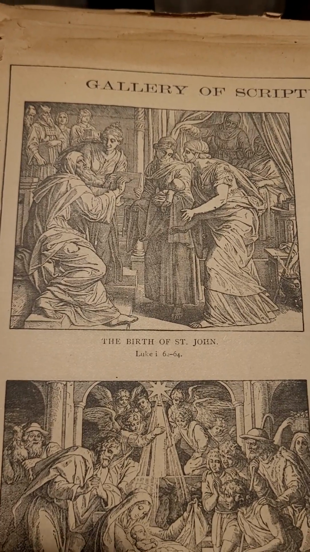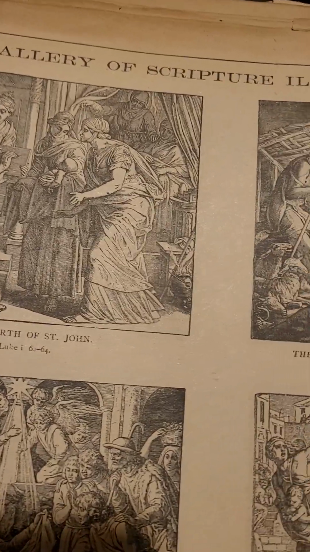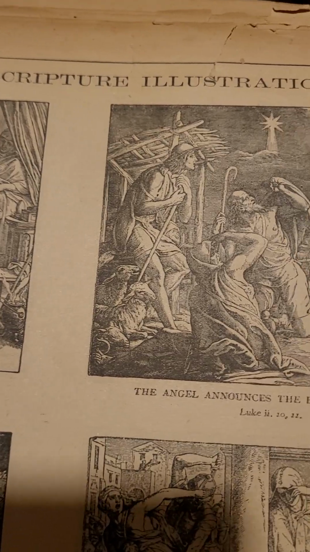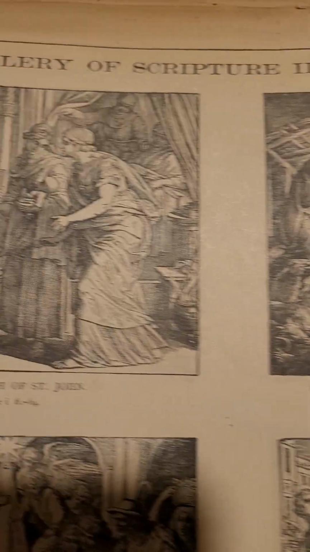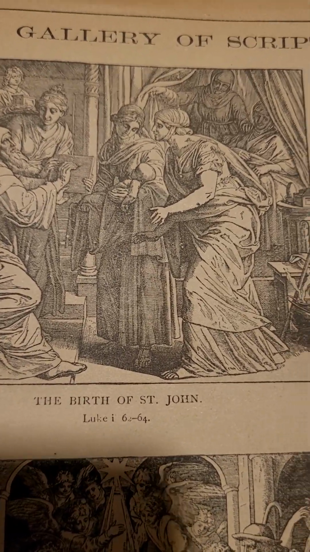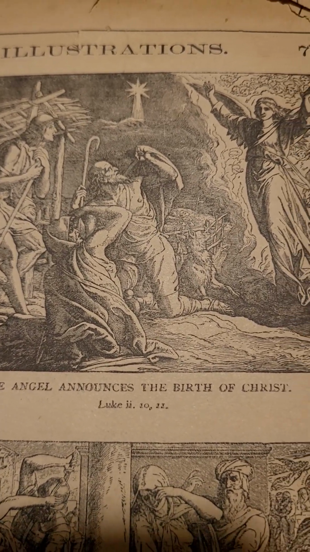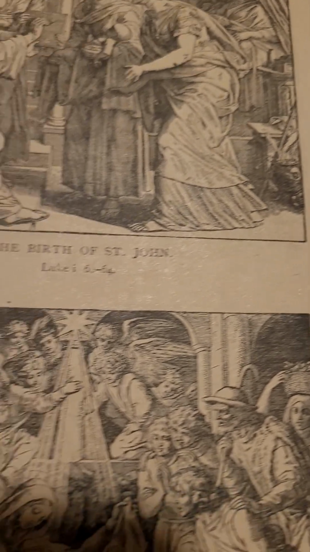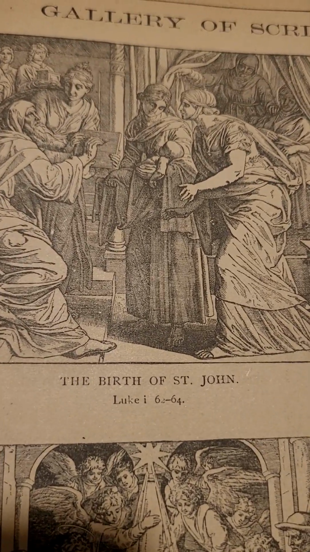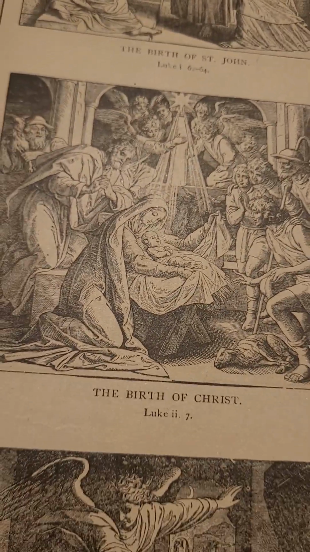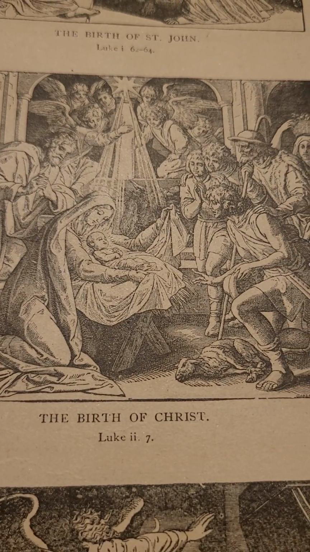All right, Antique Bible reading number 10. We are still in the Gallery of Scripture Illustrations. And this one is the birth of St. John. This one is the angel announces the birth of Christ. This one, I already showed that one. This one is the birth of Christ.